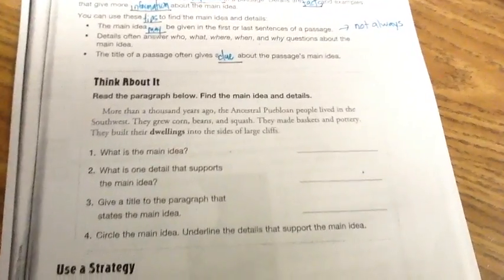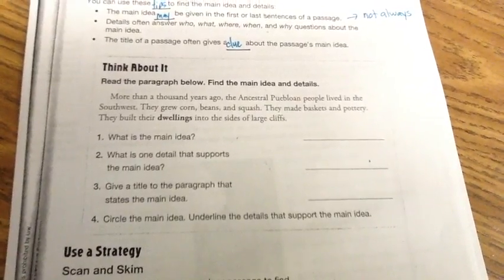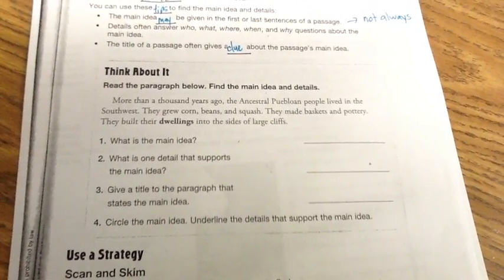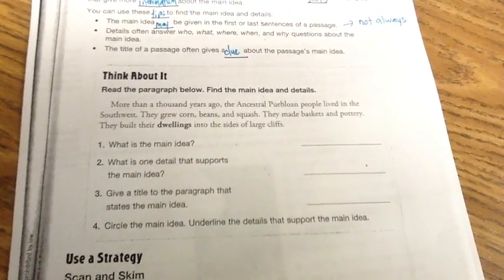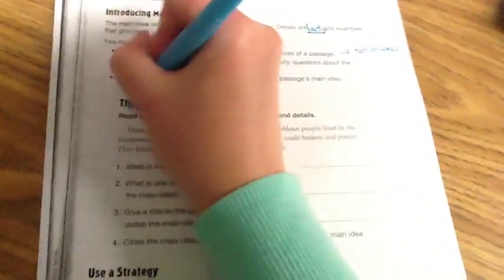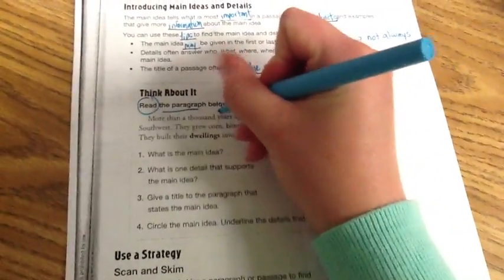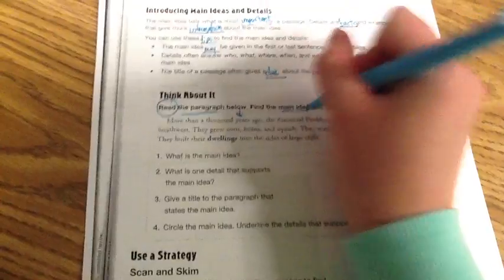Our directions here say, read the paragraph below, find the main idea and details. We remember that the main idea is the most important part, and the details are the facts or the examples that support the main idea. I'm going to just note my directions. I'm going to read the paragraph. It's below. I will find the main idea and the details.